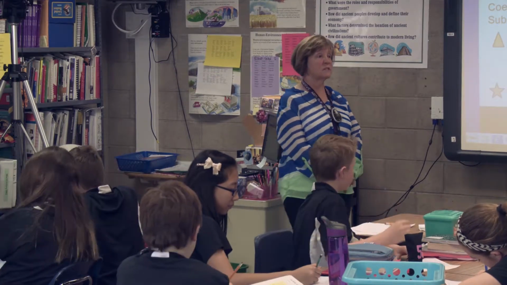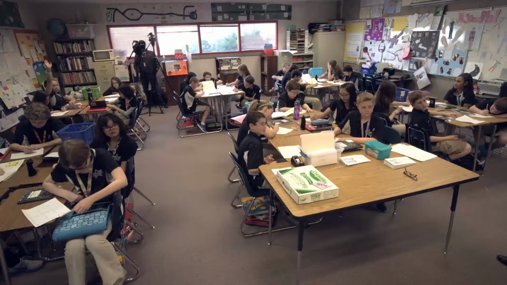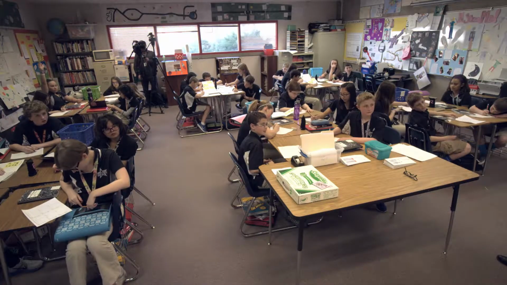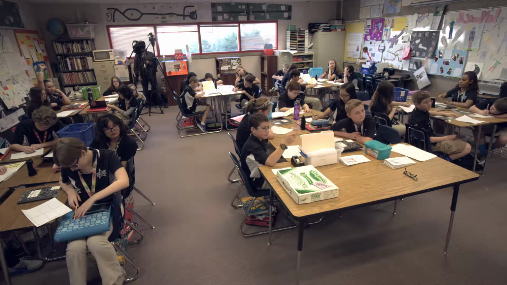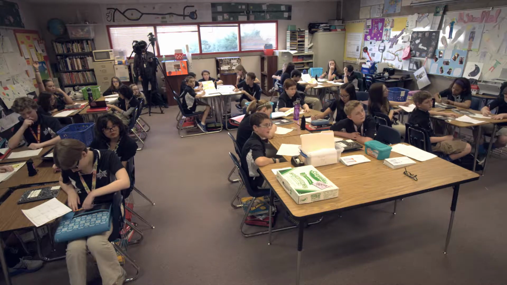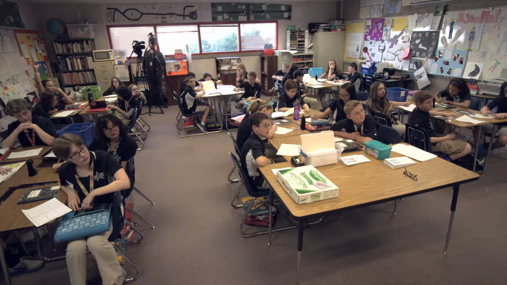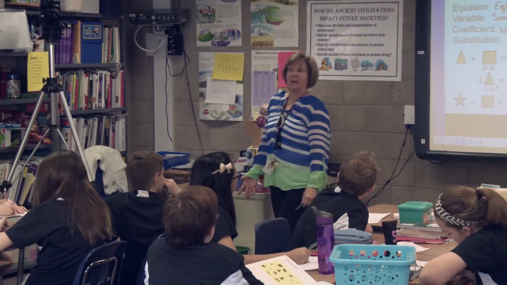Does this help us find a solution? Thomas? The triangle would be 3 because the star would then be 9, and the square is worth 2 triangles, so it would be 9 minus 6 equals 3. Okay, it could be 9 minus 6 equals 3. Could it be something else?